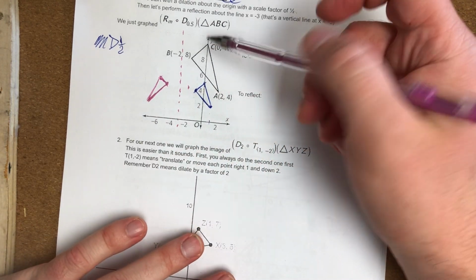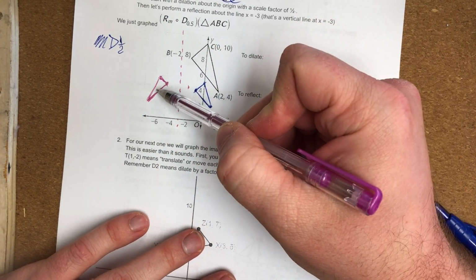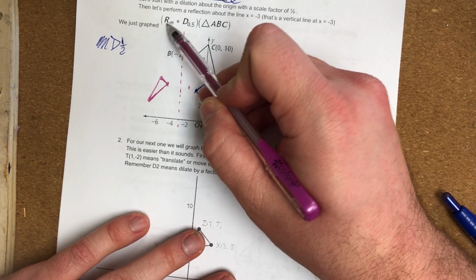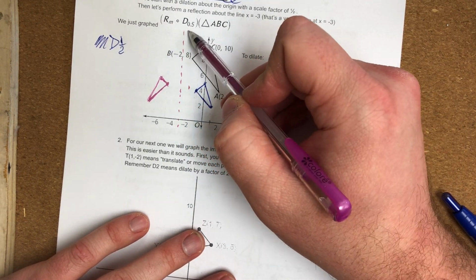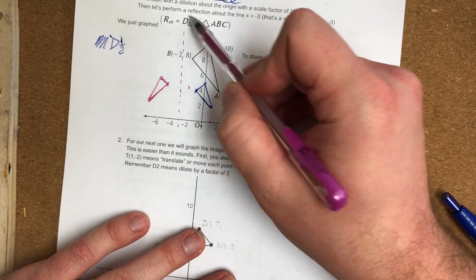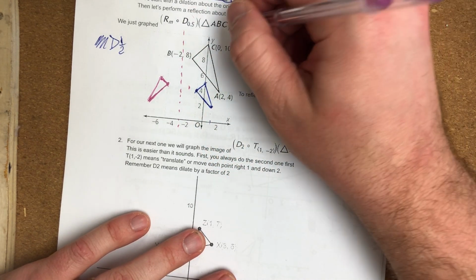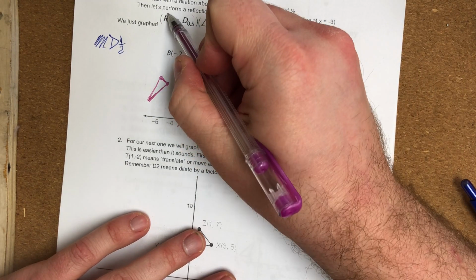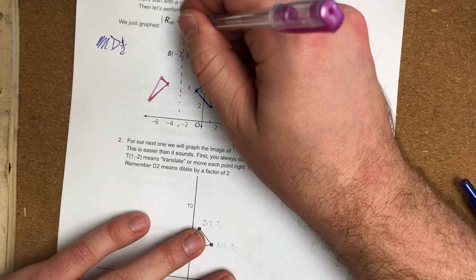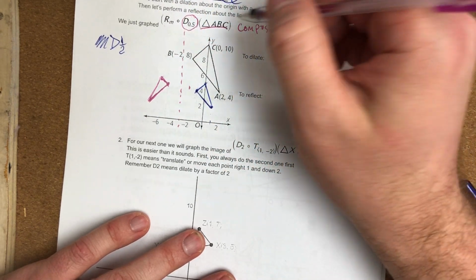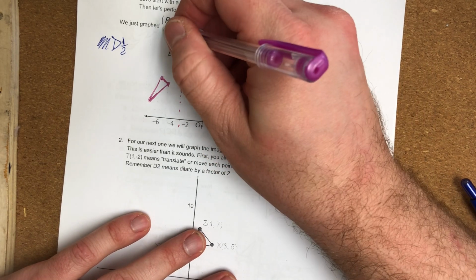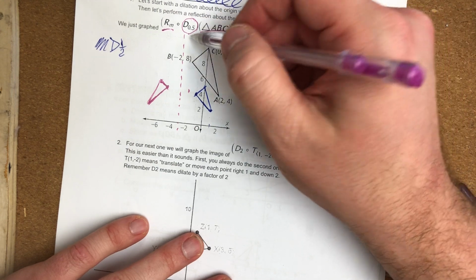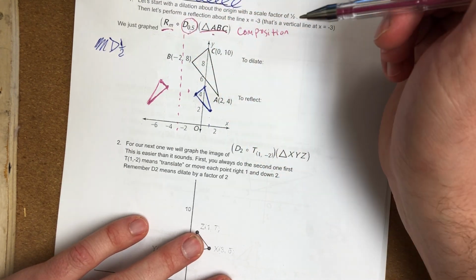the notation for what we just did to dilate and then reflect is written like this. Notice we see reflect first and then dilate second. That's because this special notation is called composition notation. And it's saying we're going to compose a reflection with the dilation of the triangle. So I need to know what the dilation is before I can do the reflection.